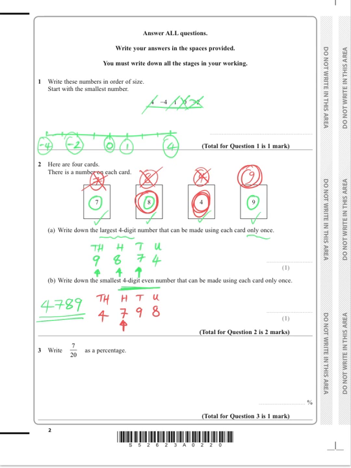So it's actually 4,798. So it's very similar to what I first thought, and all I had to do was really reverse these 2 here, and I would have got the answer 4,798 exactly the same way.